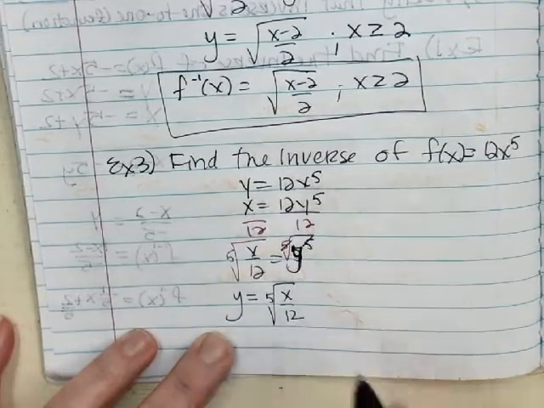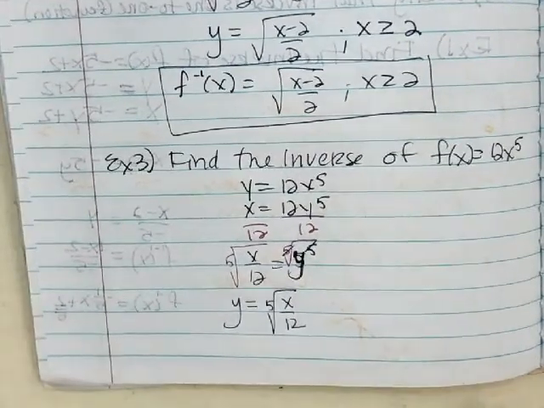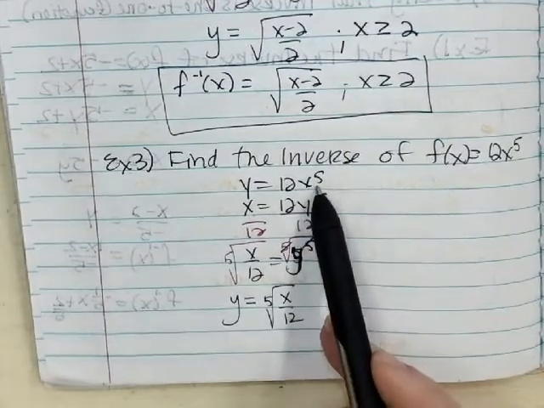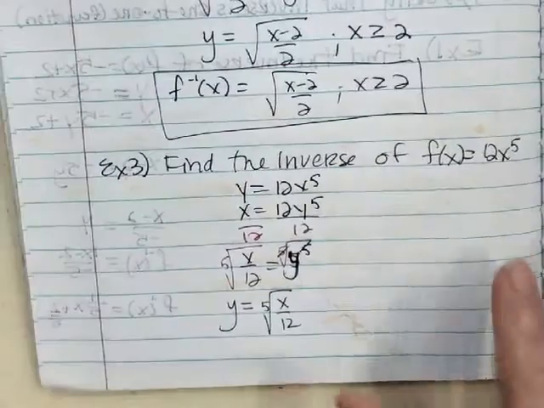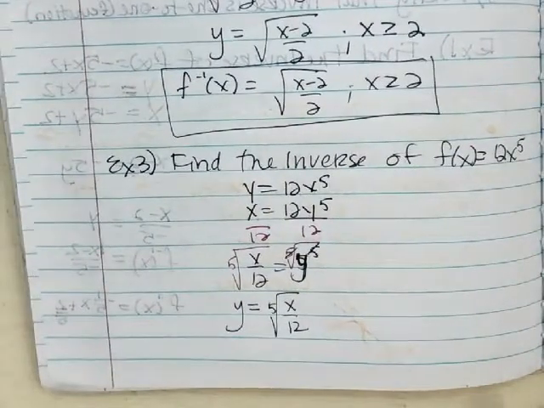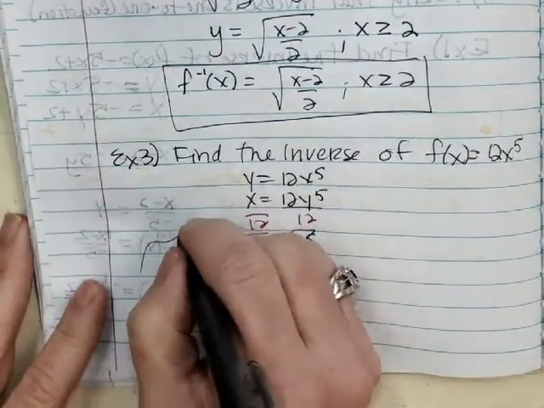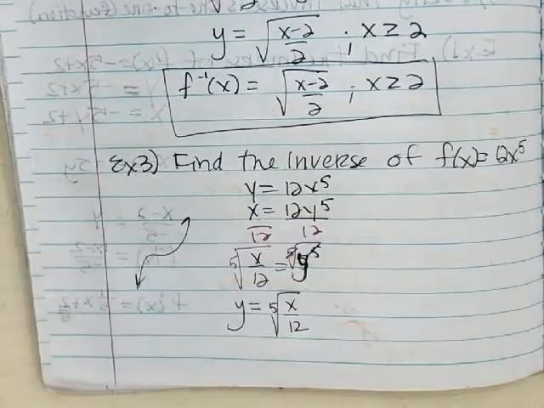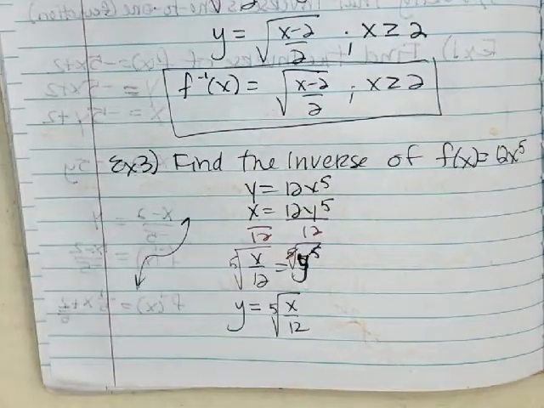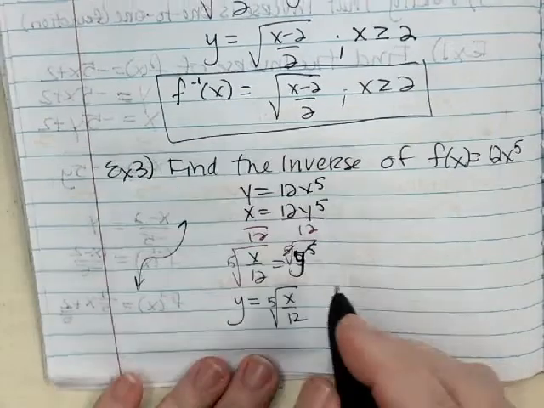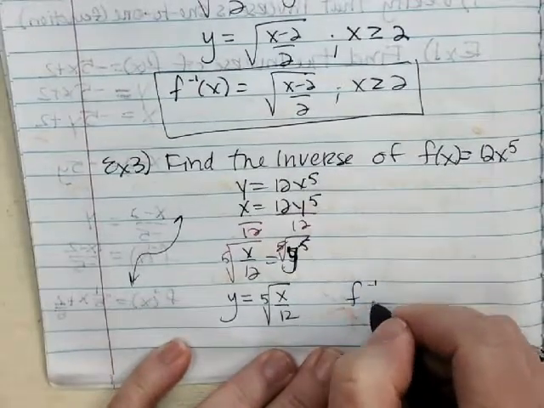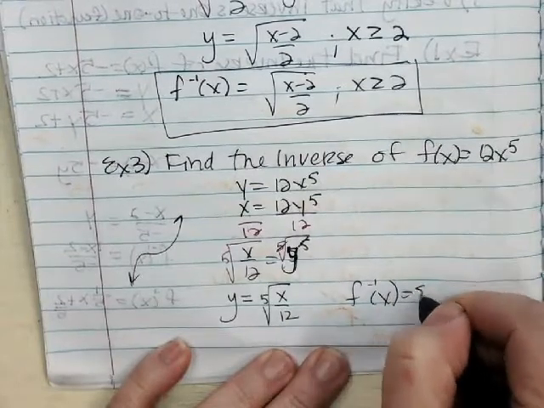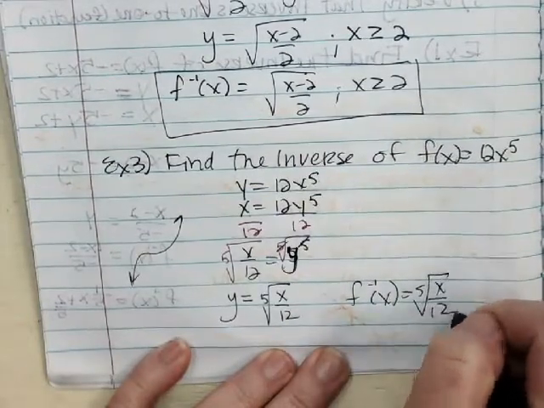And since that was raised to an odd power, if I were to graph that, it's going to be one that looks like this. And so when I reflect it, I'm still going to have a function. And so I have no restrictions on this. And my final answer, changing that to my inverse notation, is going to look like that.